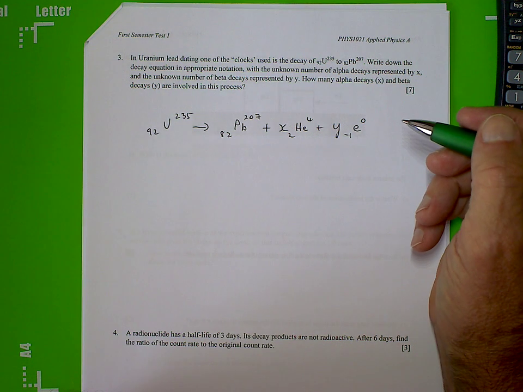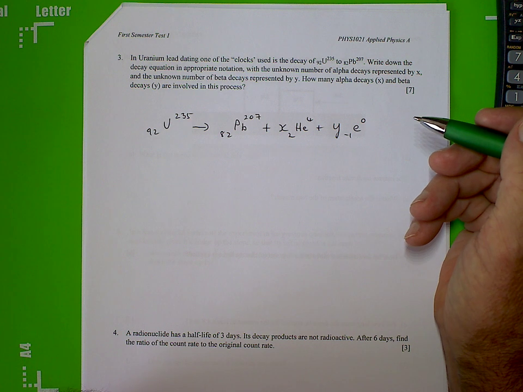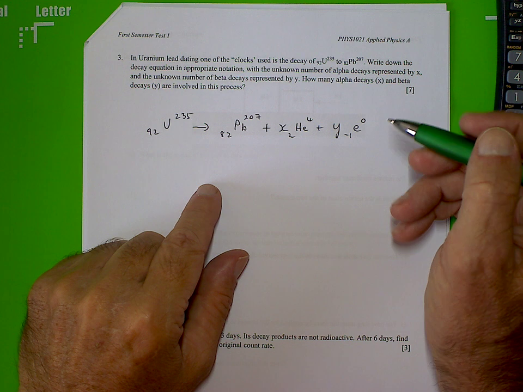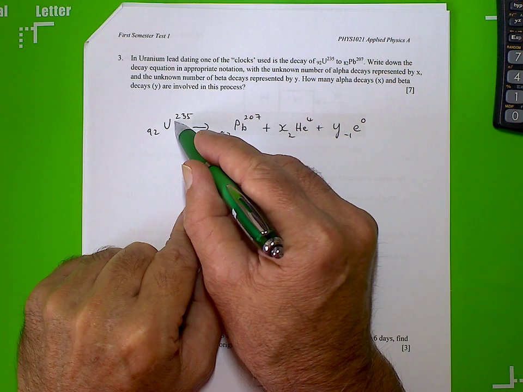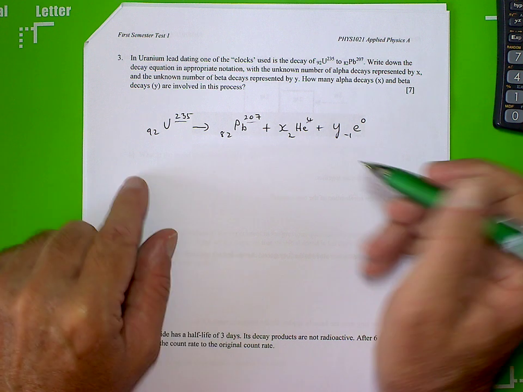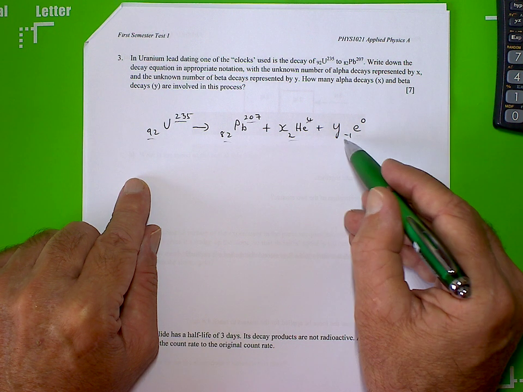And what we need to do is balance it, just like in chemistry you balance equations. We need the number of nucleons on both sides to be the same, and we need the total charge on both sides to be the same.